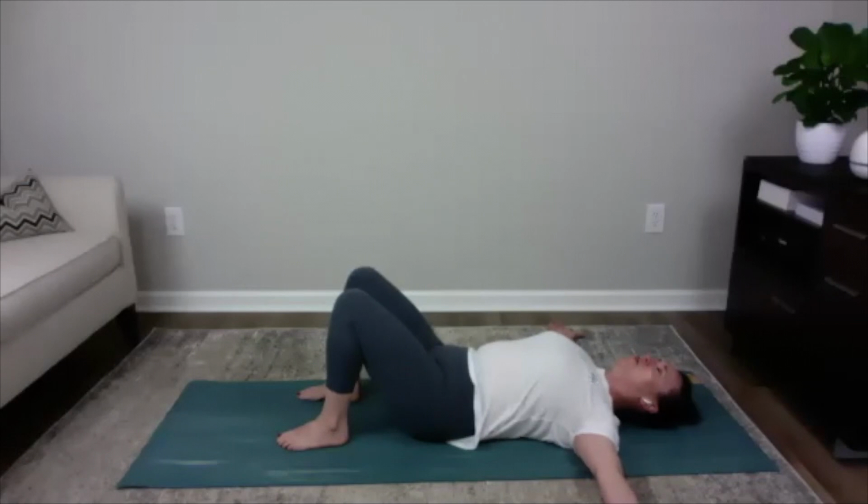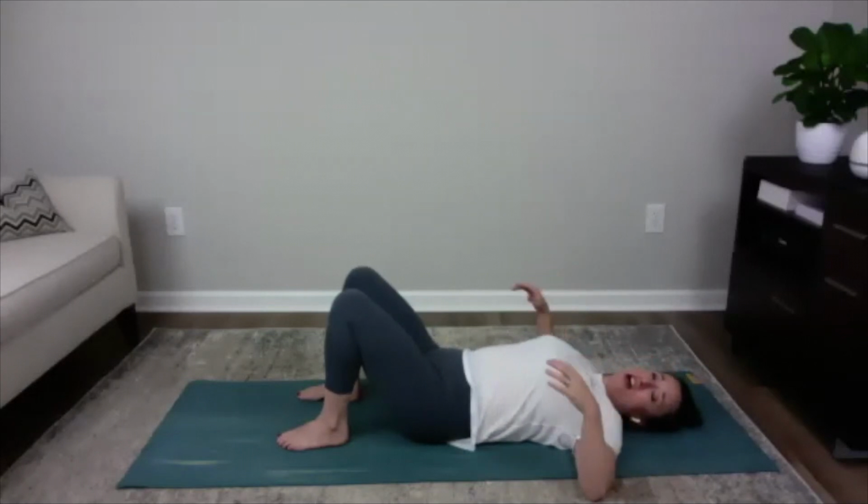Inhale, lengthen the arms away, push the thumbs down. Exhale, squeeze the shoulder blades into the mat, into the shoulder, squeezing them together. Last time, I can't help myself. Straighten those elbows, push those thumbs into the floor. Inhaling here, exhaling and squeezing. Beautiful job, ladies and gentlemen.